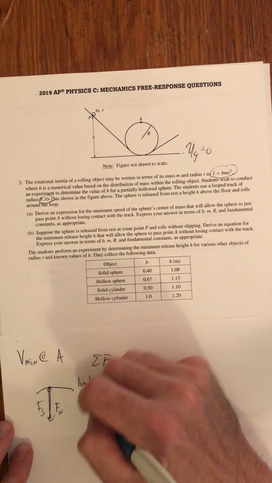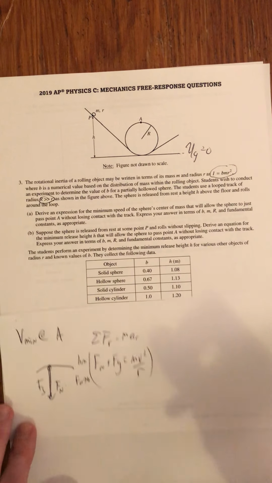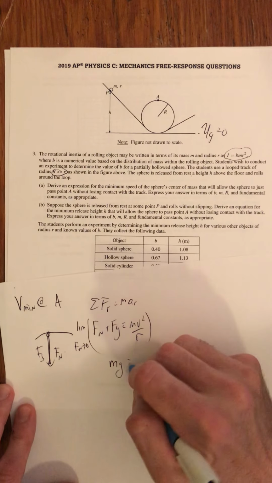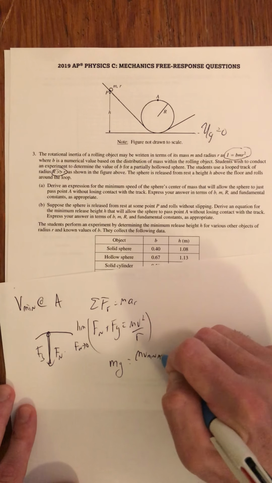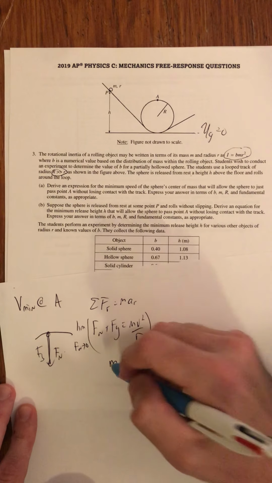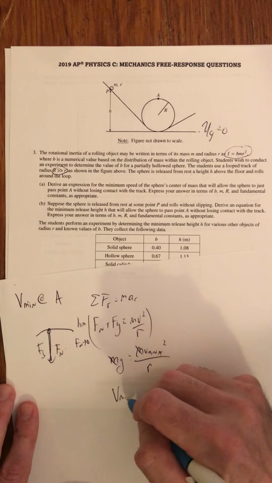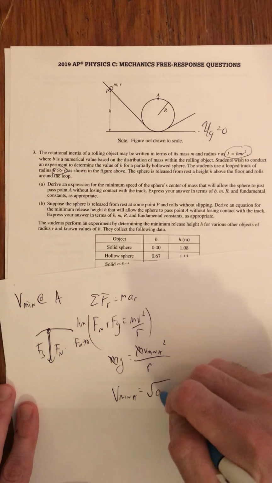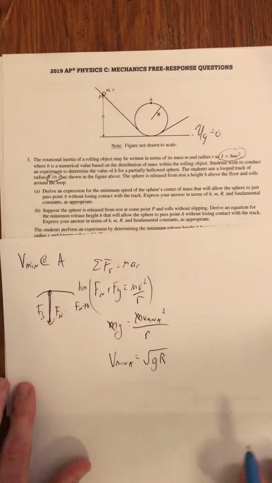We take the limit as Fn goes to 0, that's v goes to v min. So mg equals m v min at A squared over R. Masses cancel, so v min at A has to be equal to the square root of g capital R.